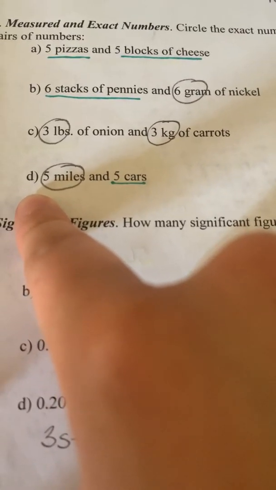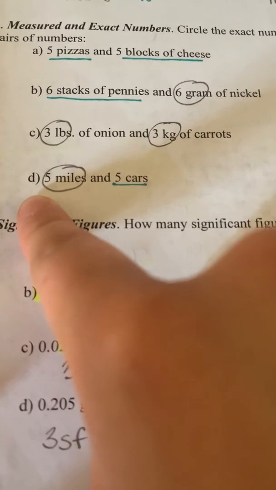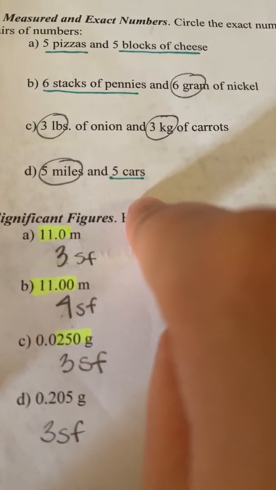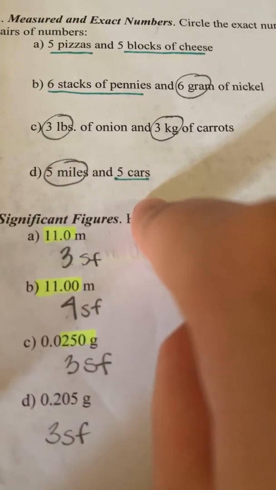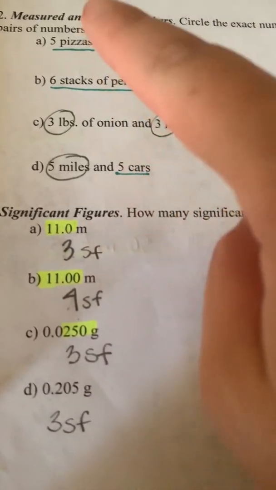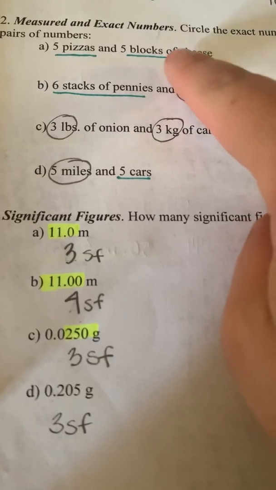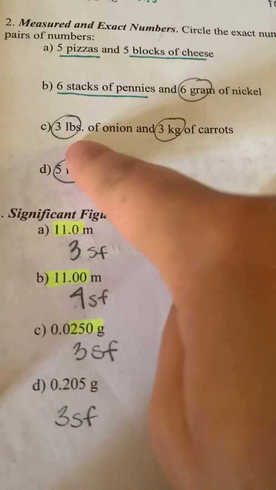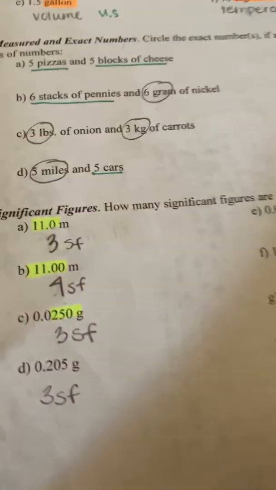Do I know what 5 miles is in my head? No. 5 cars, automatically, when I think of cars, I know what 5 cars are. So that's an exact number. So the ones that were exact, I underlined them. And the ones that weren't exact, I circled them.